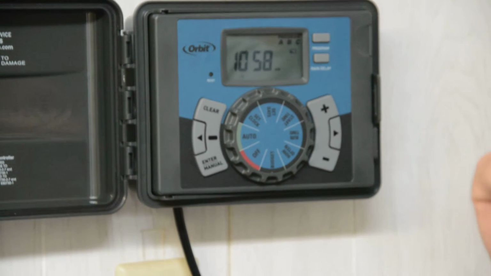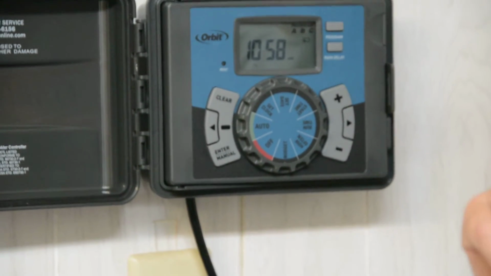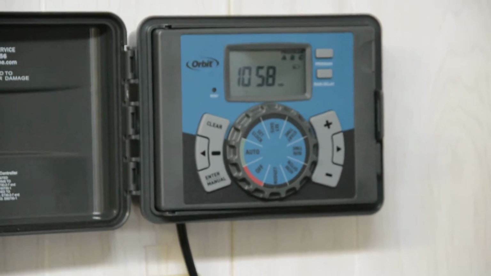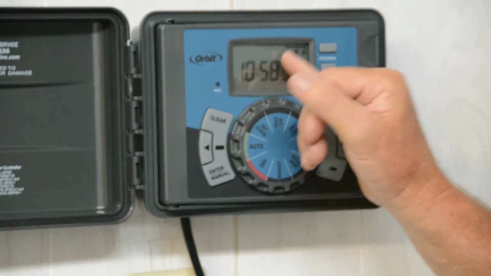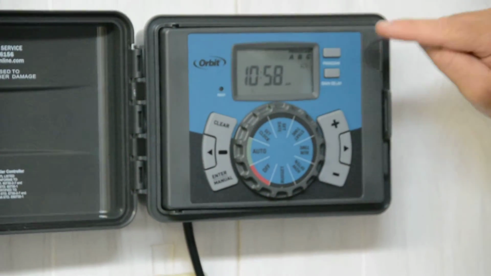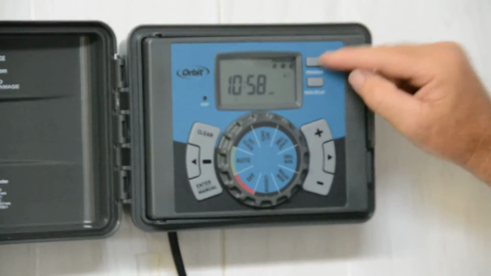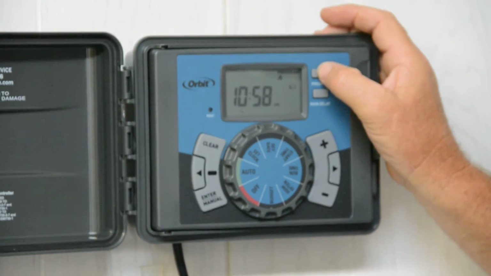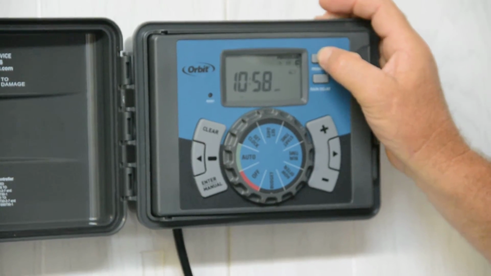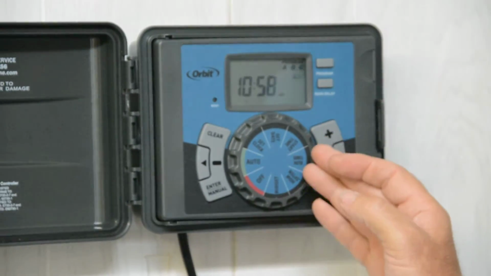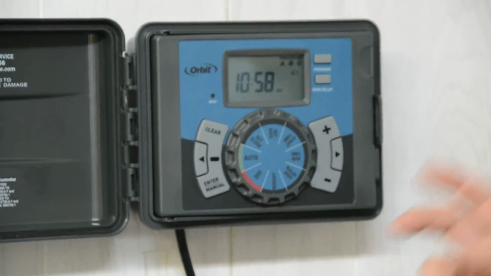Some of the advanced features that this timer gives you is we have programs, program A, B, and C. Here's your program button right here. The program button will toggle between programs A, B, and C. Everything that we just put in this timer is on program A.